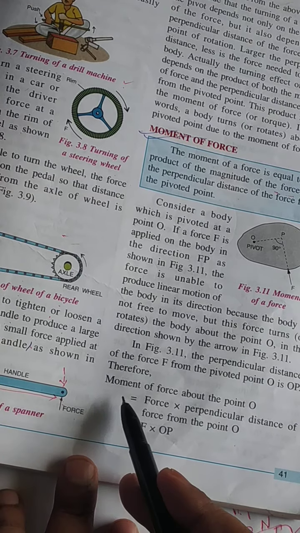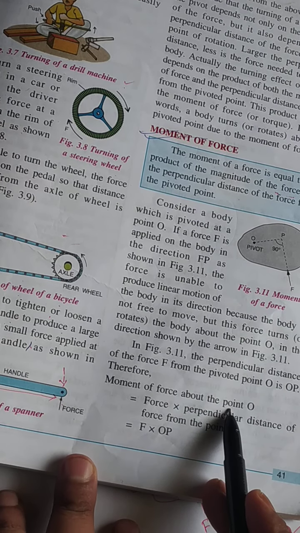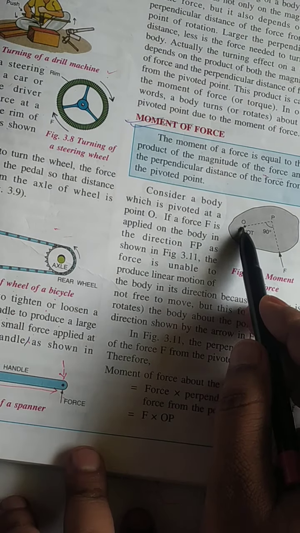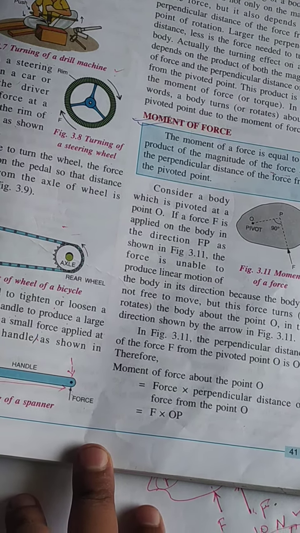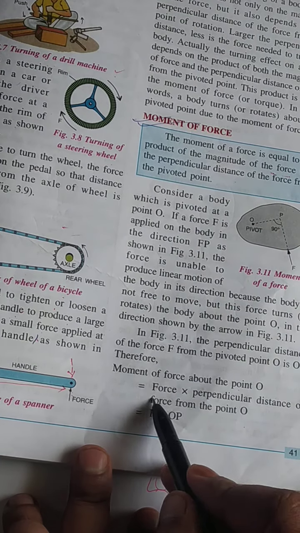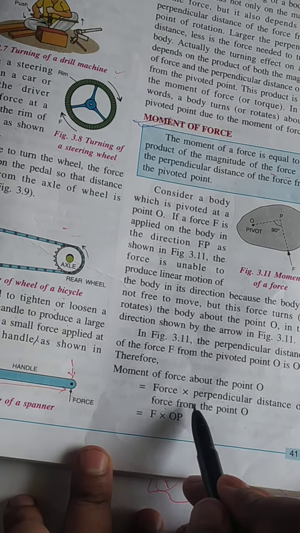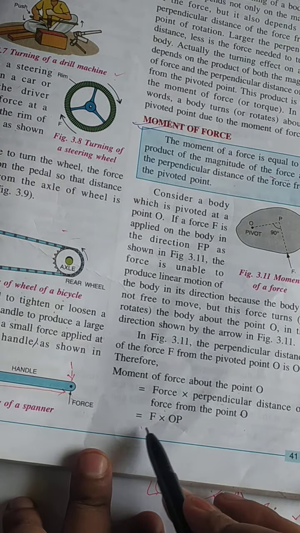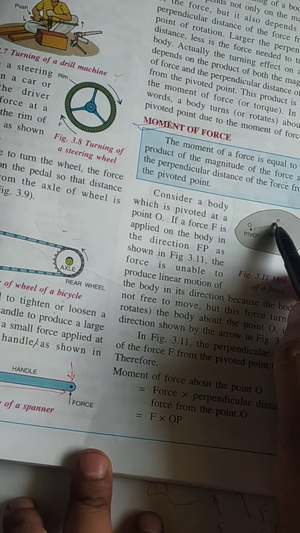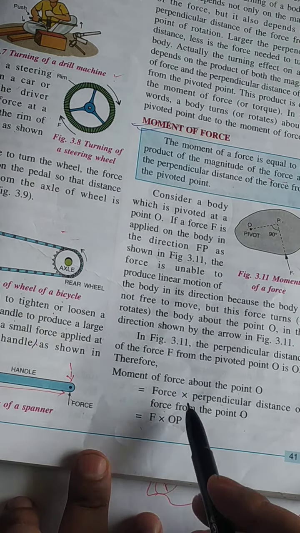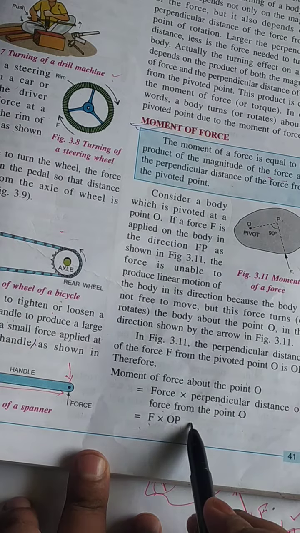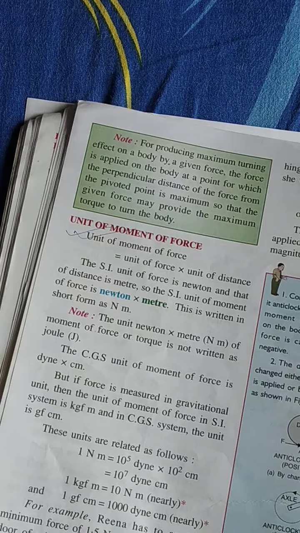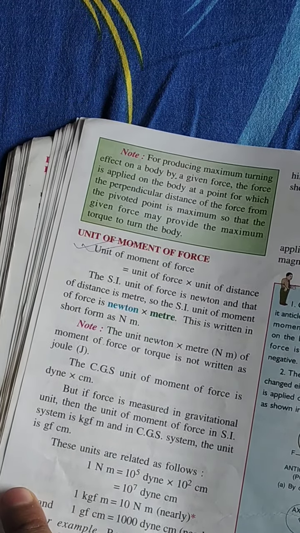So we will write moment of force about the point O. This is the point O. About the point O equals force into perpendicular distance from point O. So force, we will write F, and OP is the perpendicular distance. So moment of force equals force into perpendicular distance. Now look at this: units of moment of force. What is the unit of moment of force?